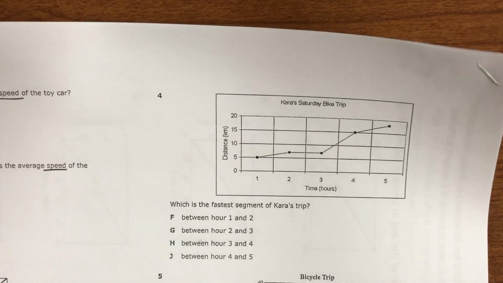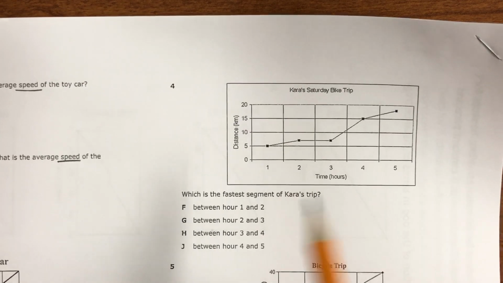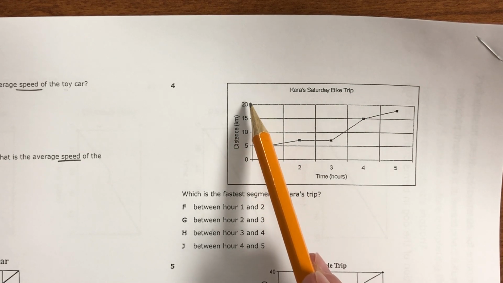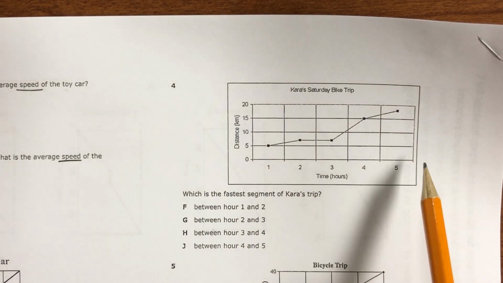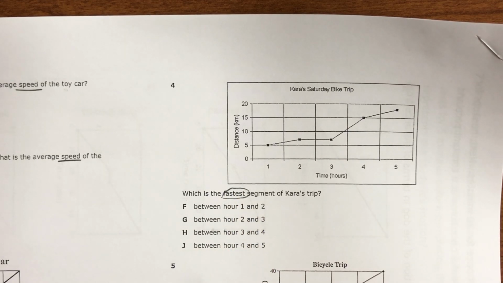All right, number 4. Let me move this, okay. It says Kara's Saturday bike trip, and it shows the distance that they went on this bike trip and the time it took her on the bike trip. It says, what's the fastest segment of Kara's trip?